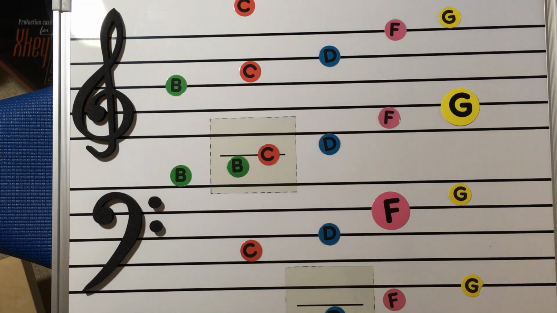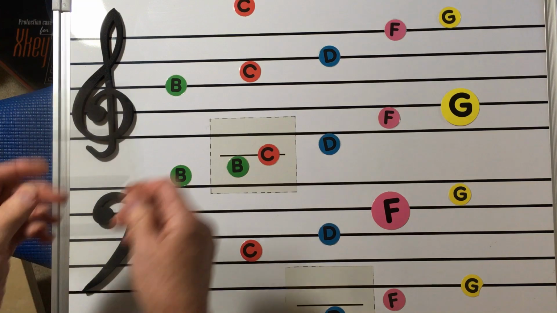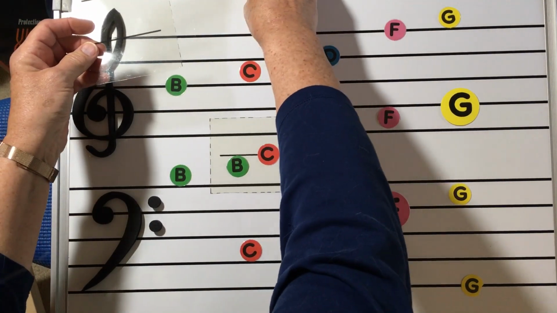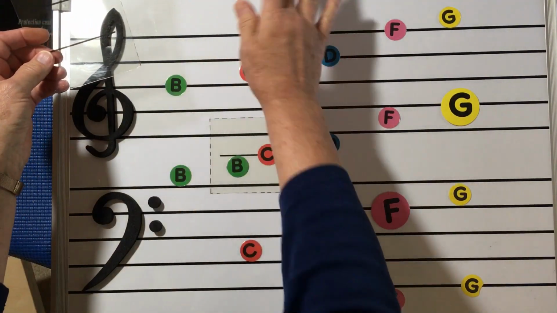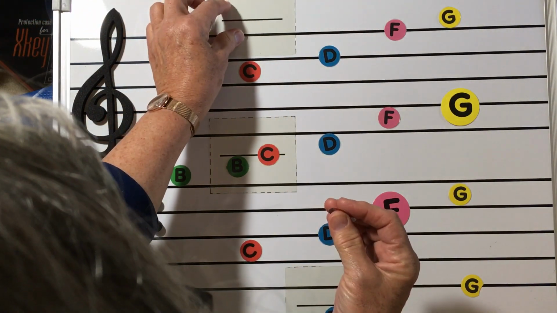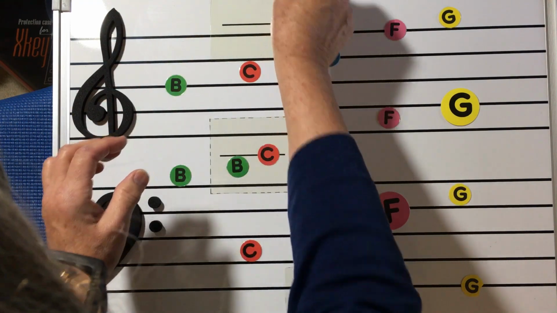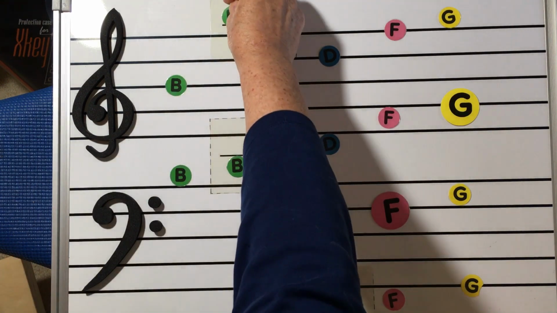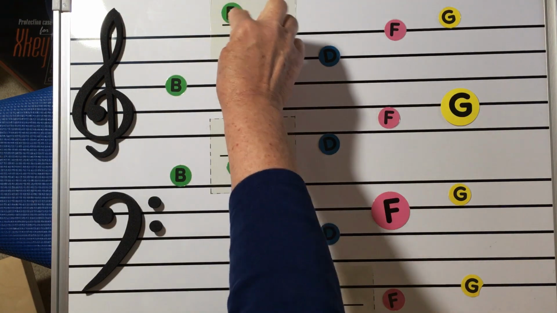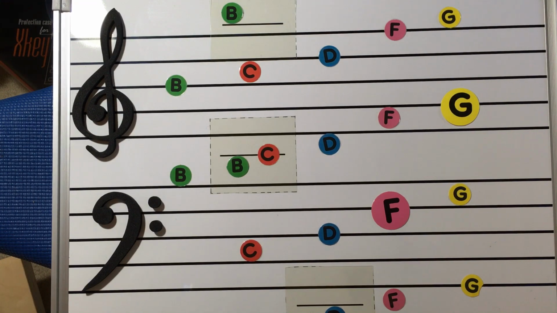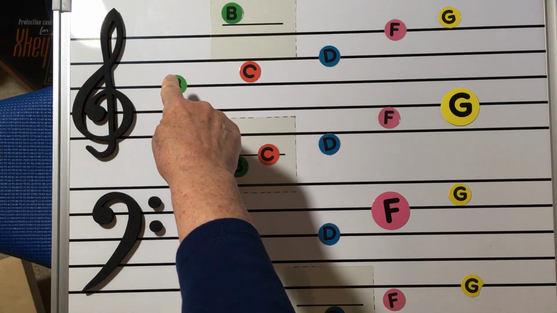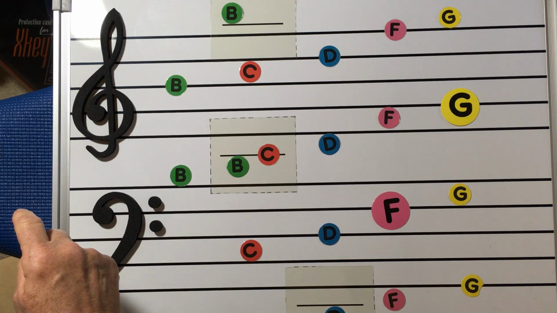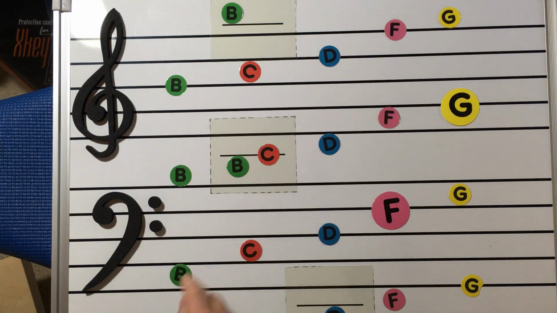If I get this here, these don't really like to come up. 2 ledger lines. Here's that C, and you could put a B on this ledger line. You wouldn't need the 2 ledger lines to show that B. And so that's an octave above that, that's an octave above that, and that's an octave above that.